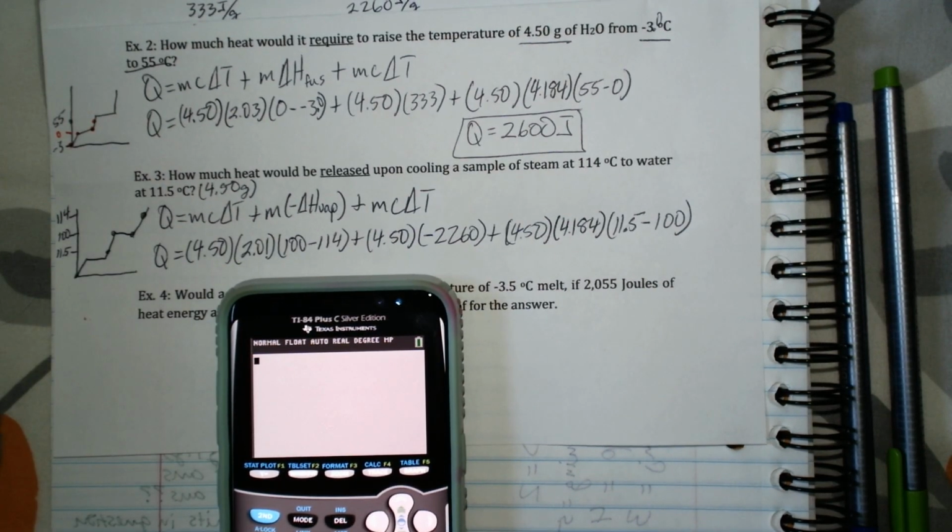All right, so 4.50 times 2.01 times, in parentheses, 100 minus 114, all right, plus 4.50 times negative 2260, okay, plus the last one, 4.50 times 4.184, in parentheses, times 11.5 minus 100.